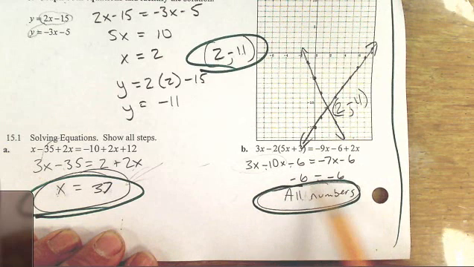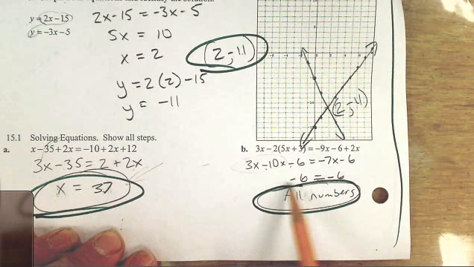That's true all the time. So then that's all numbers. If these weren't true, then it'd be no solution.